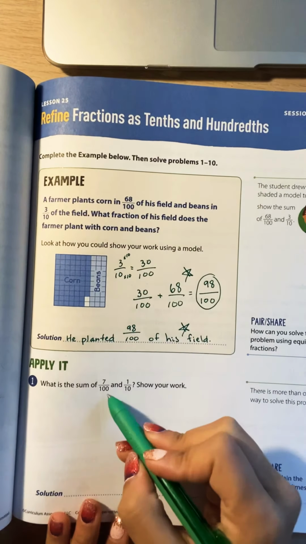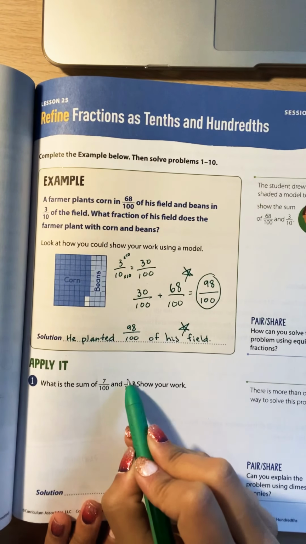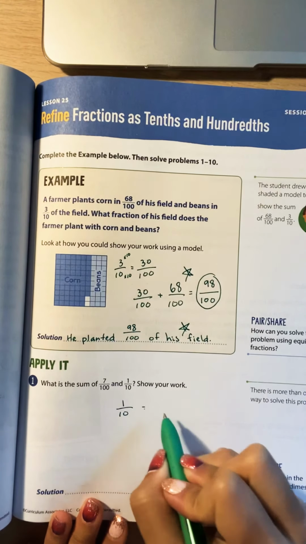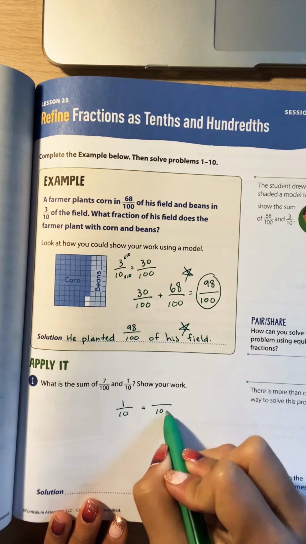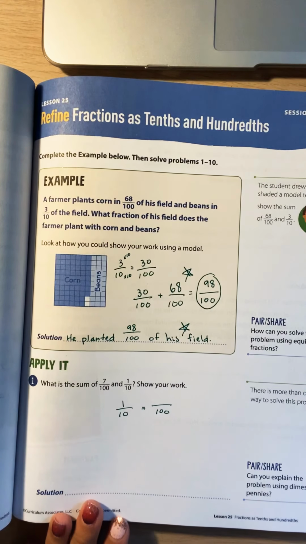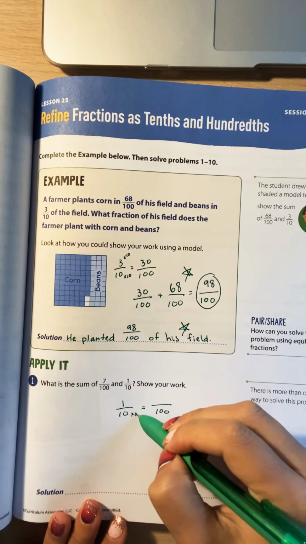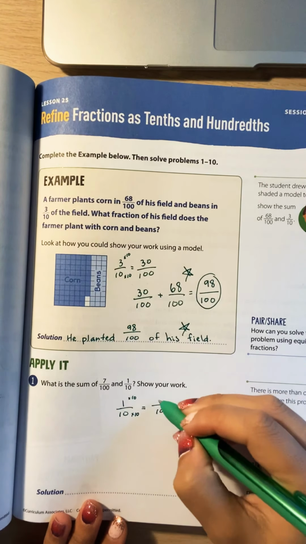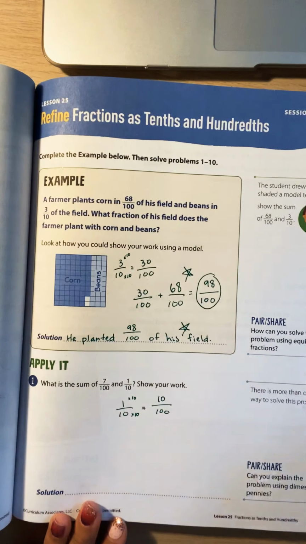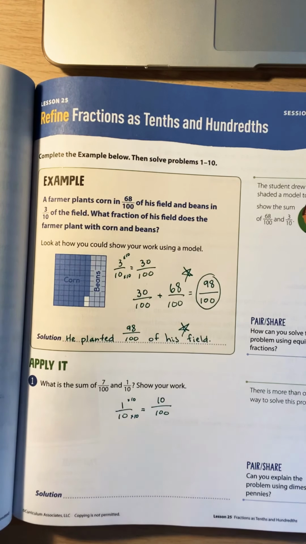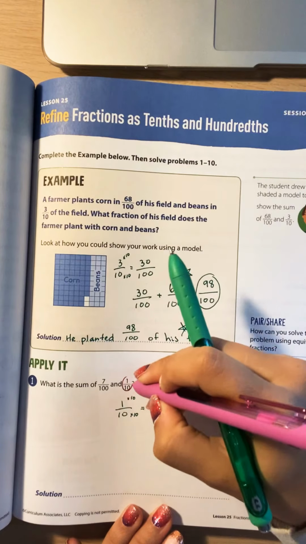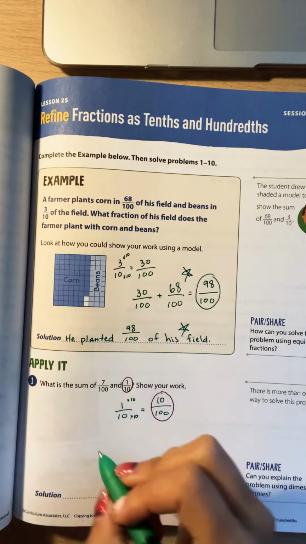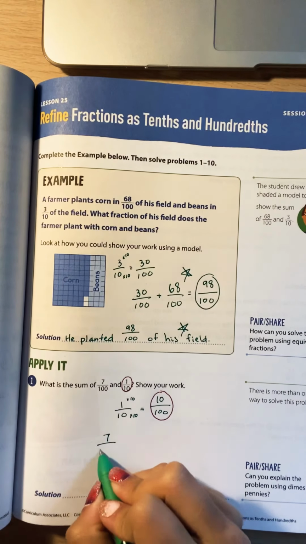Okay, 7/100ths, so that one's already in hundredths. This one is 1/10th, so I need to change that 1/10th to an equivalent fraction with 100 as the denominator. Okay, so I know I multiply numerator and denominator by 10. 1 times 10 is 10. So 1/10th equals 10/100ths. So I'm going to add now.